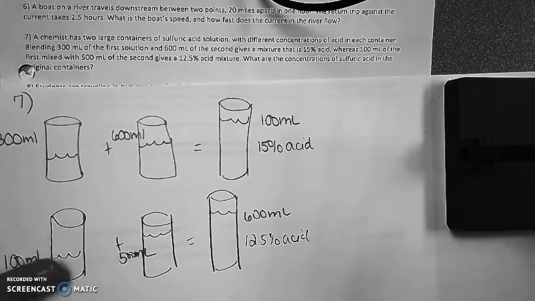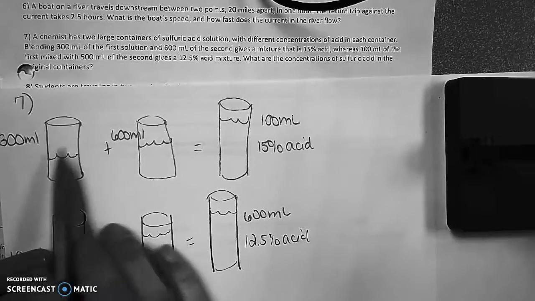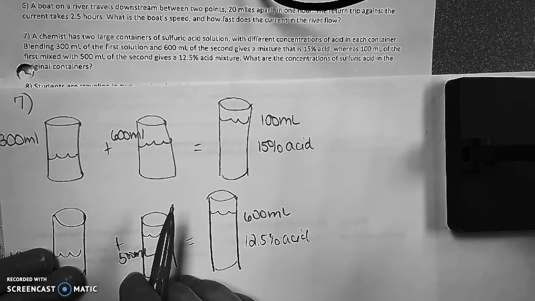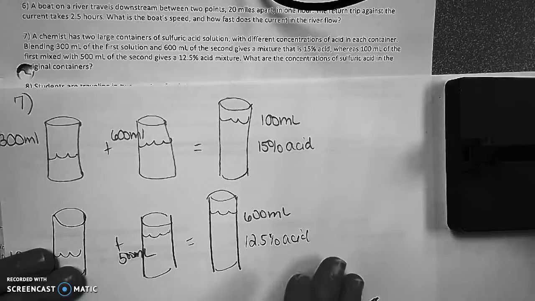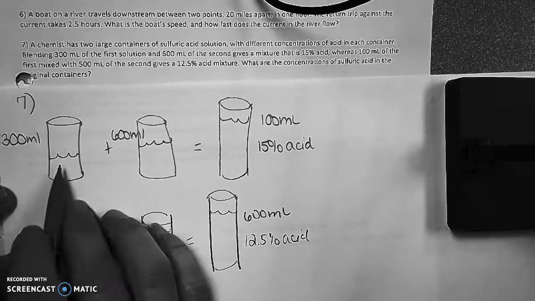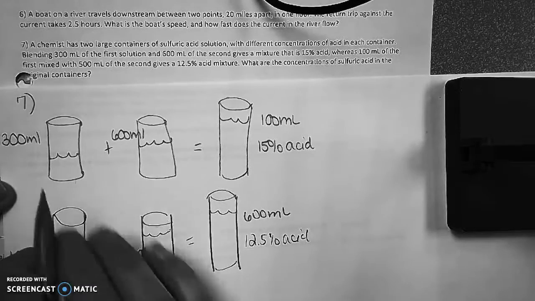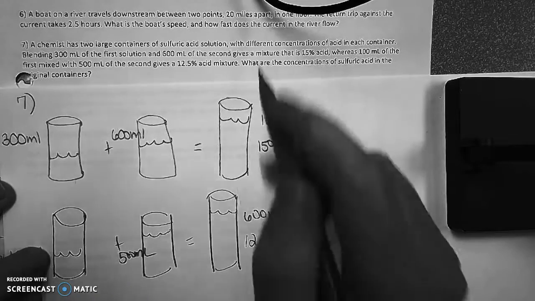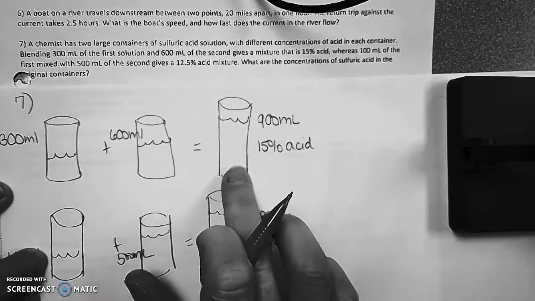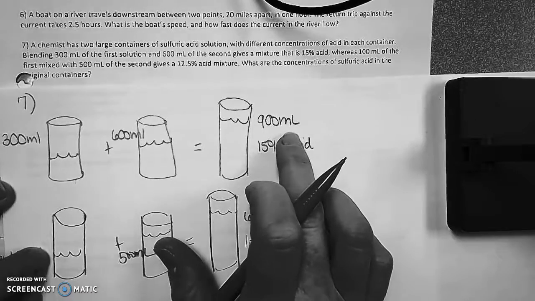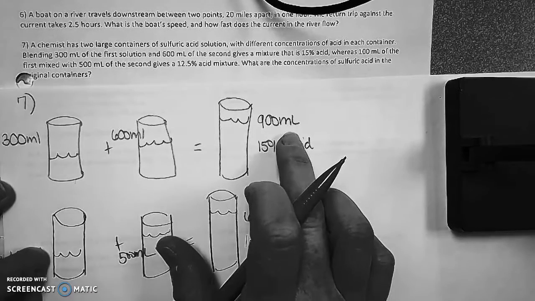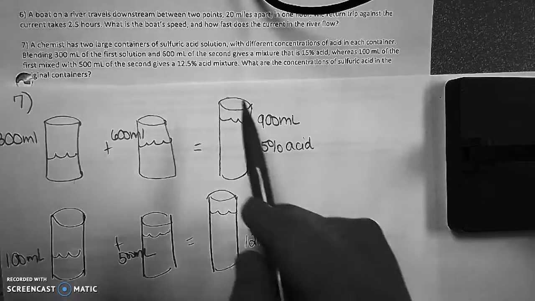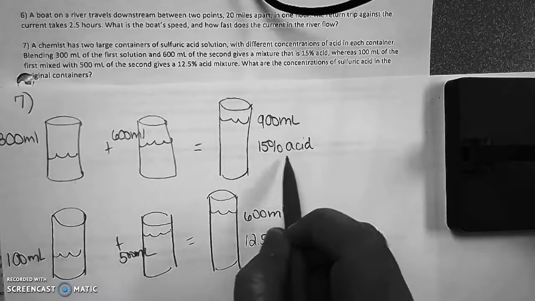So what we have going on here is 2 containers, and we're pouring them together to make 2 solutions. First, and I've just drawn diagrams here, we have 300 milliliters in a container, and 600 milliliters in the other container. We are pouring those together, which of course means we have 900 milliliters. And we are being given that of that 900 milliliters, 15% of it is acid.